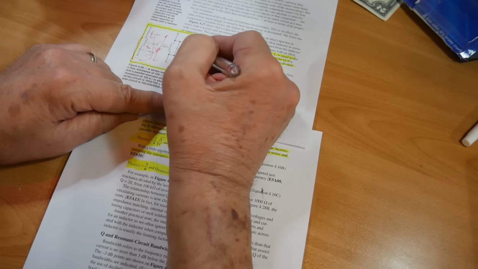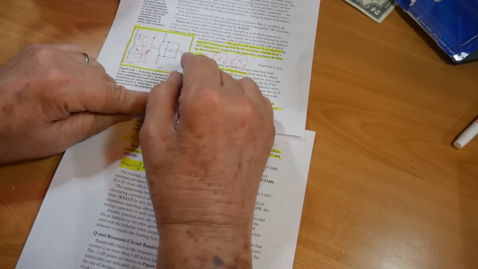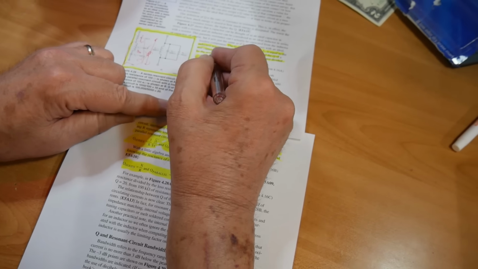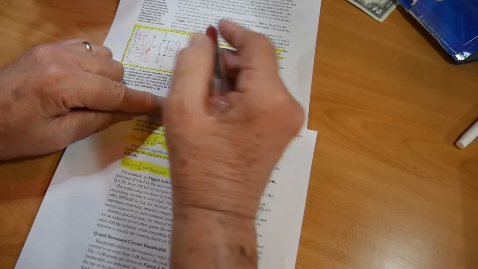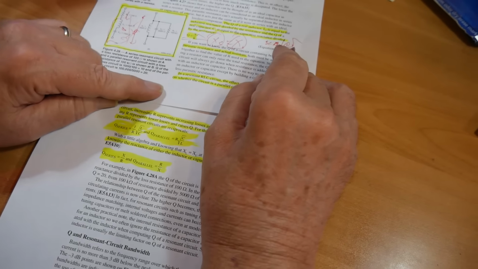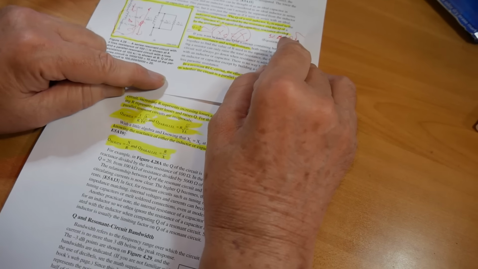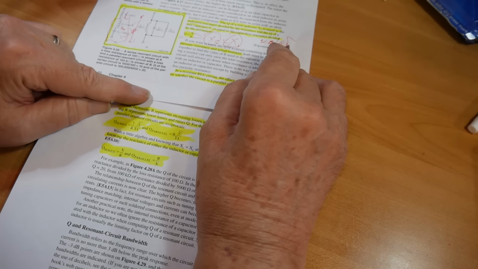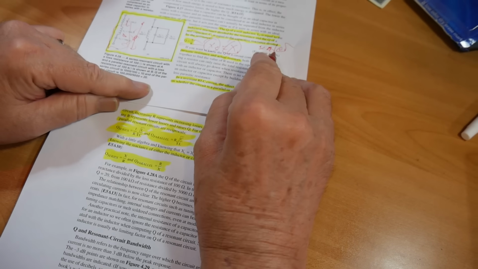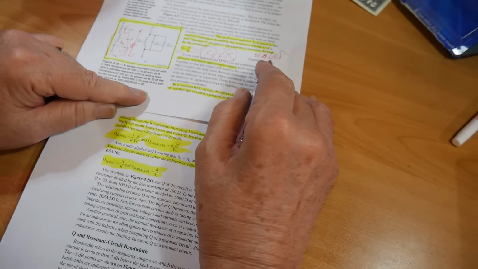Q is unitless. It doesn't have ohms. Note here, X is in ohms, R is in ohms. The ohms cancel. This is what we call in engineering a scalar. A scalar is a number that has no units. So you can multiply by a scalar, divide by a scalar, and it doesn't affect the units. You take ohms, divide it by a scalar, you still have ohms.